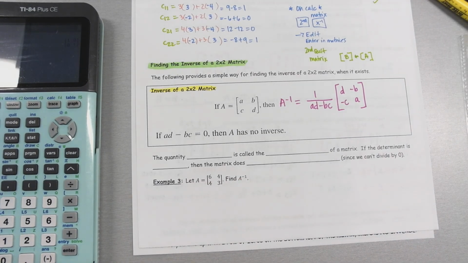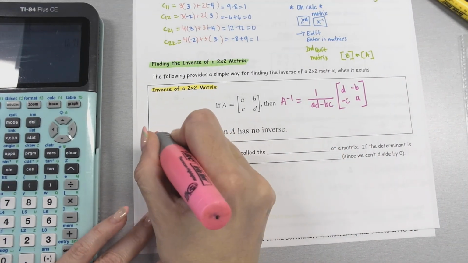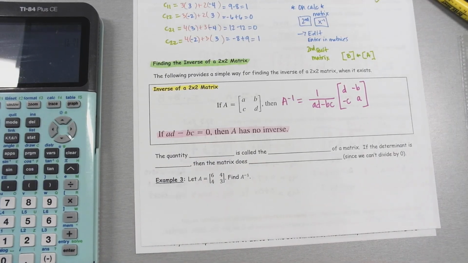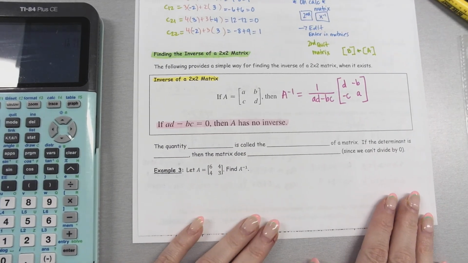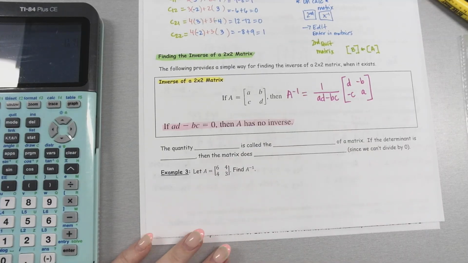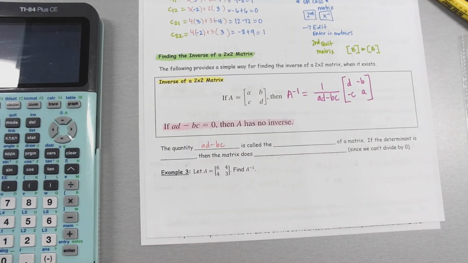Now you can only find the inverse if that denominator doesn't equal 0. So if it does, then we know that the matrix does not have an inverse. If you get 0 in the denominator, it does not have an inverse. It's this value AD minus BC that determines whether or not there is an inverse.